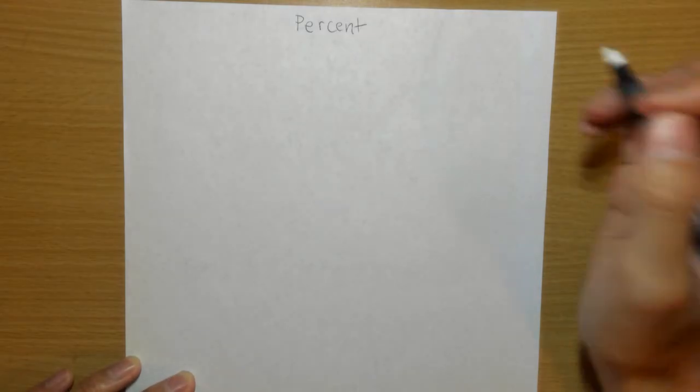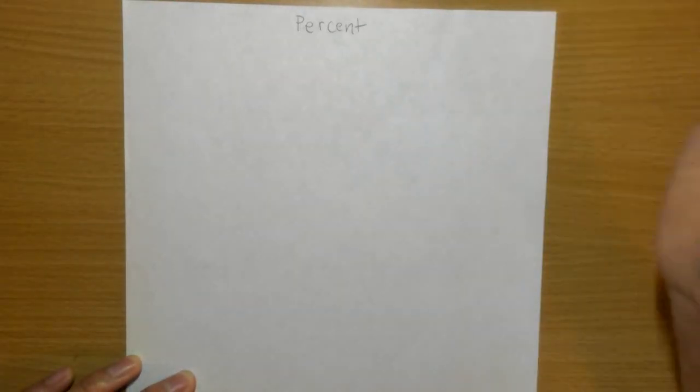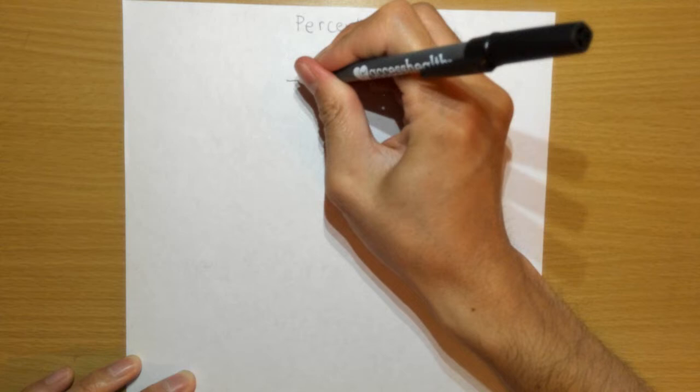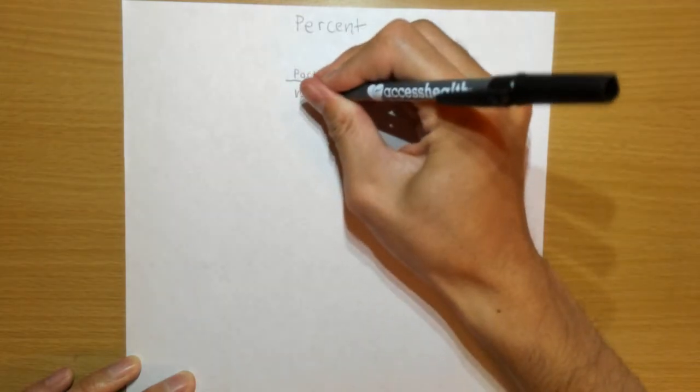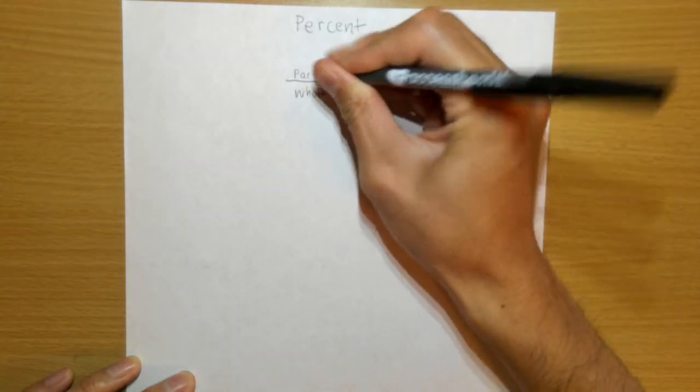Hello folks, today we are going to learn how to find the percent of a number utilizing fractions and proportions. In a fraction you have a numerator and a denominator, and the numerator usually represents the part and the denominator usually represents the whole. You have a part and you have a whole.